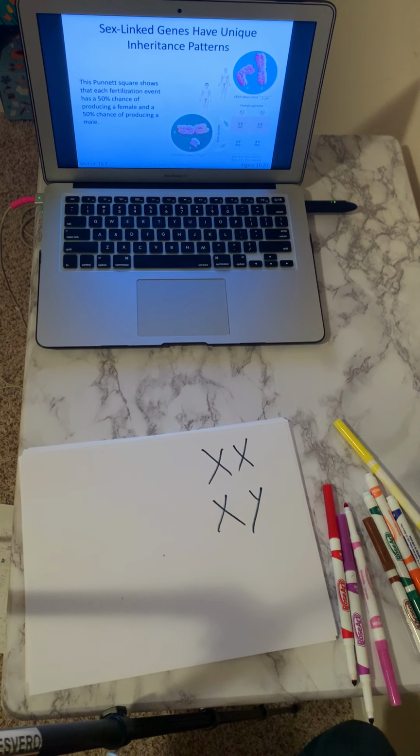On the Y chromosome, however, there's only one really important gene, and that gene makes you a male. It gives you testes. It's called TDF, testes determining factor. It's the only gene on the Y chromosome that matters. So that's about all it's good for. Anyway, the traits that are carried on the X chromosome are really important.